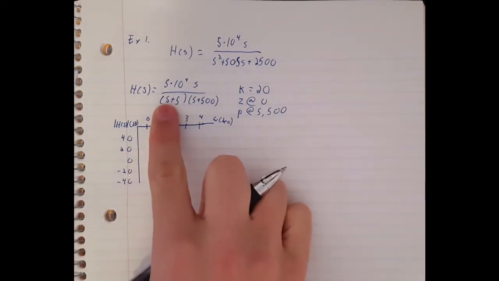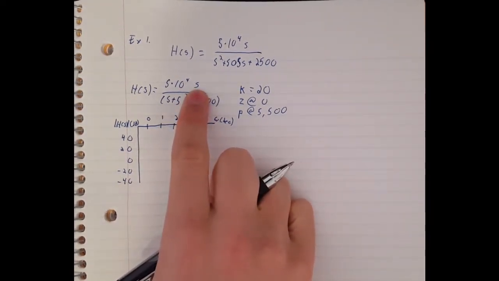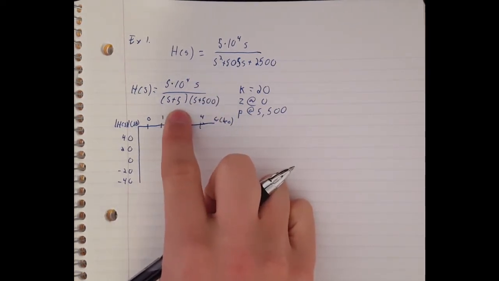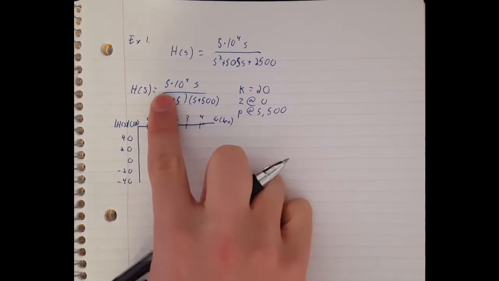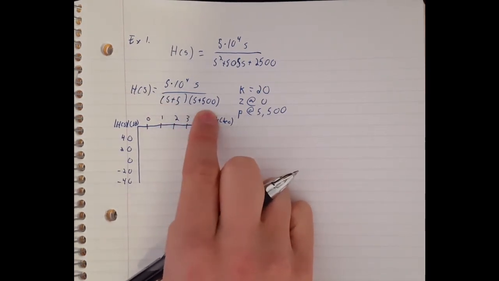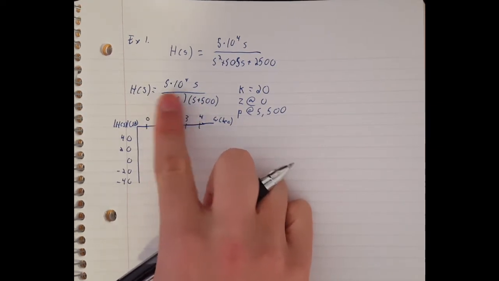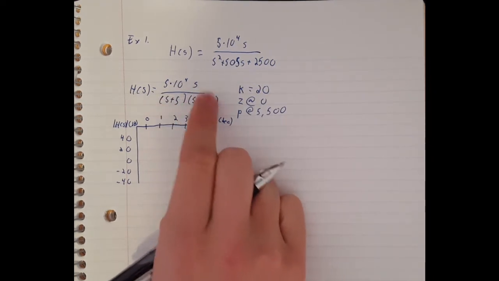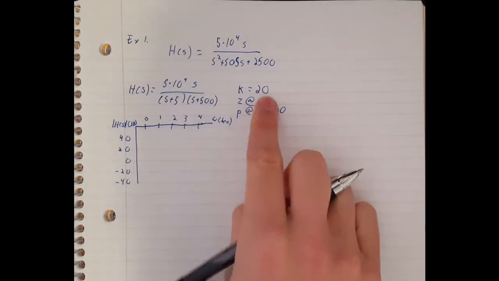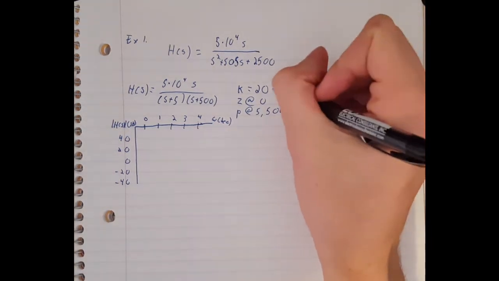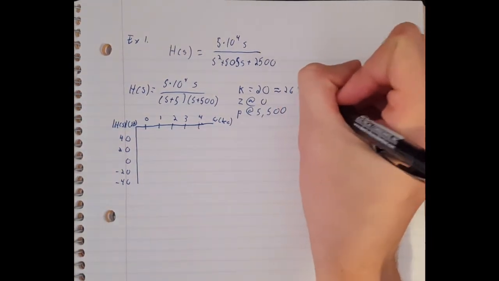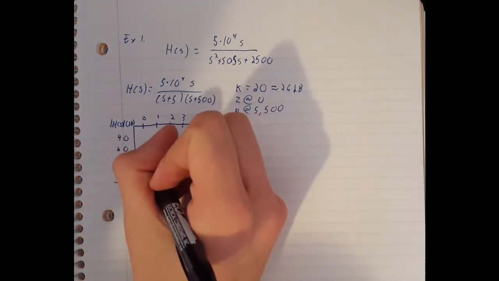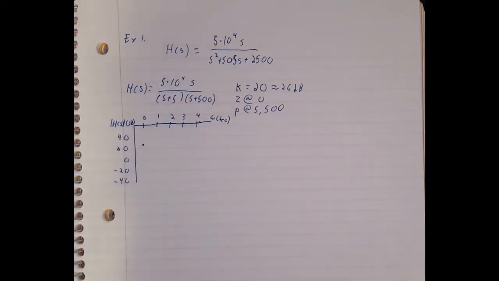So when omega equals 1, the magnitude of this s is just 1. 1 we say is less than 5, so we can just ignore this. 1 is way less than 500, so we can ignore this s. So this whole value here is just our K, because it's 5 times 10 to the 4th times 1 divided by 5 divided by 500. So K in decibels is about 26 decibels. So at 0, we're going to have a value that's about 26 decibels.